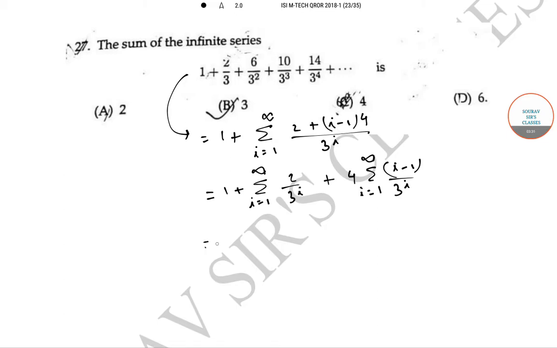So this can be further expanded to 1 plus summation i is equal to 1 to infinity 2 by 3 to the power i plus 4 summation i by 3 to the power i minus 4 summation 1 by 3 to the power i.